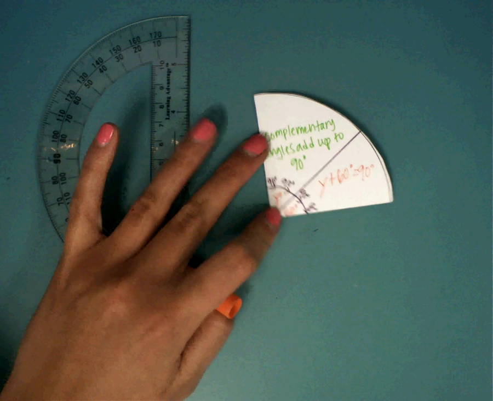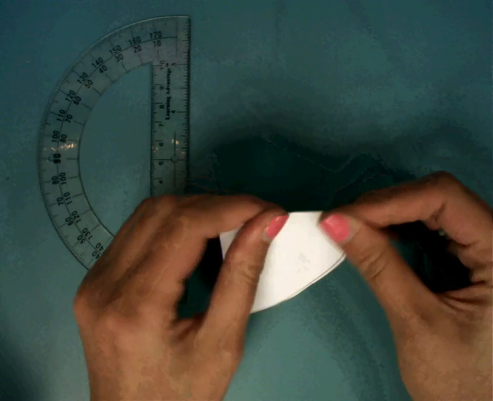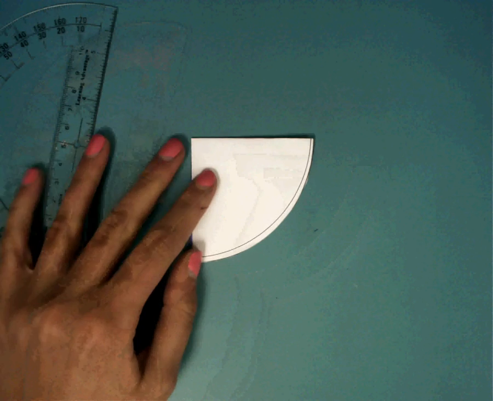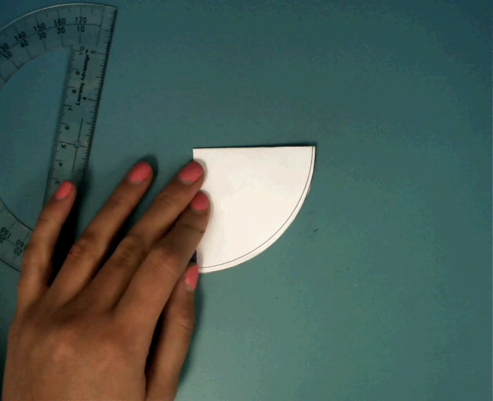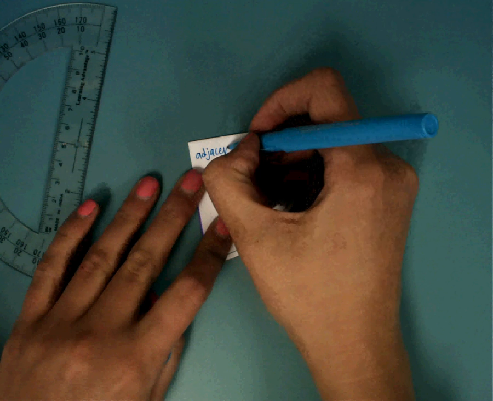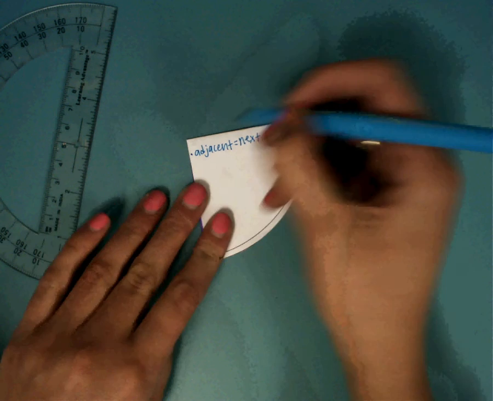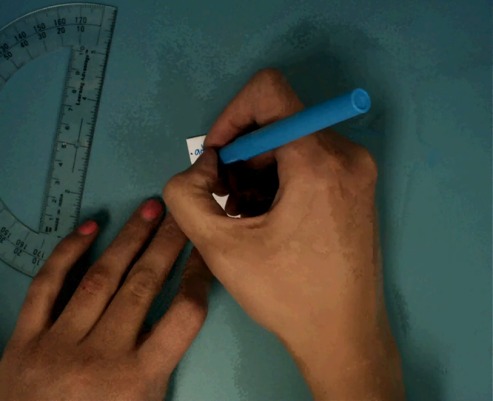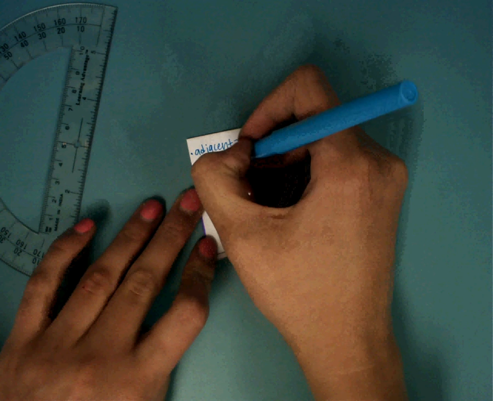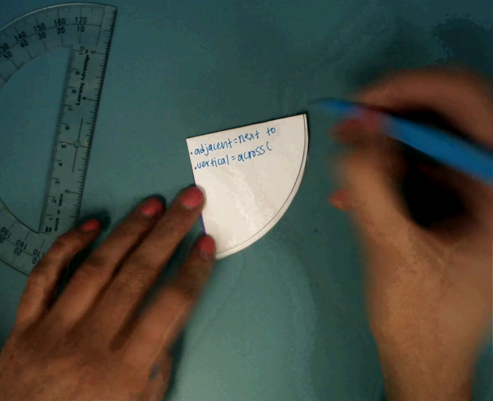So last thing is going to be on this section down here, okay? And we're going to talk about adjacent and vertical angles, okay? Adjacent and vertical angles. So adjacent, let me get a different color. So adjacent, we've heard that word before, right? What does adjacent mean? It means next to. And then vertical means across.